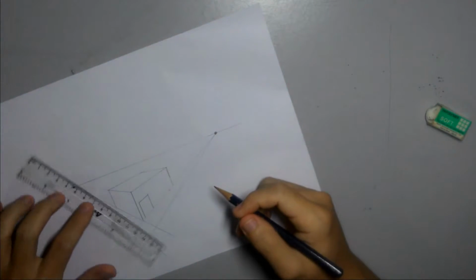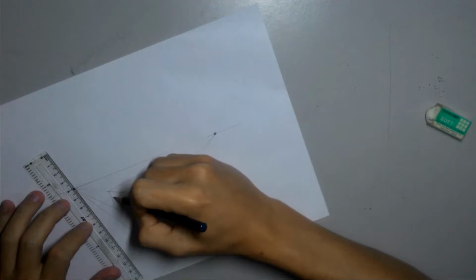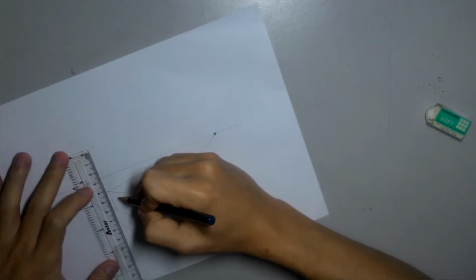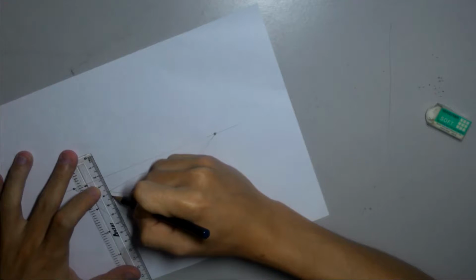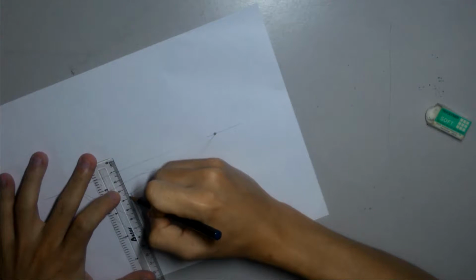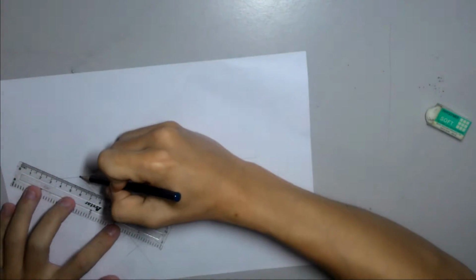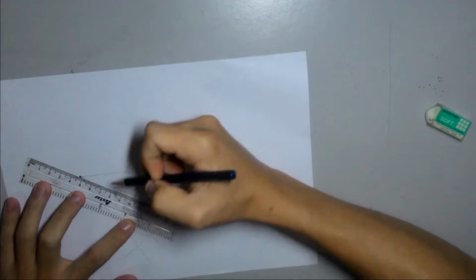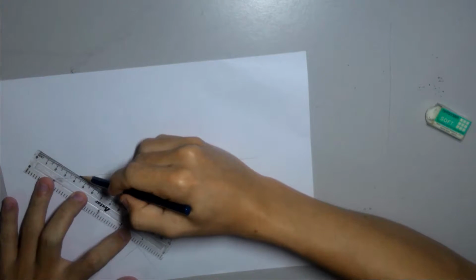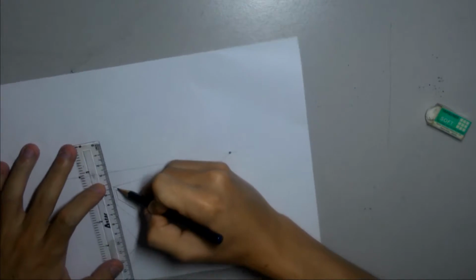Then let's draw two windows here, or just a horizontal big window, it's okay. Always refer back to this point. Now you have a big window.